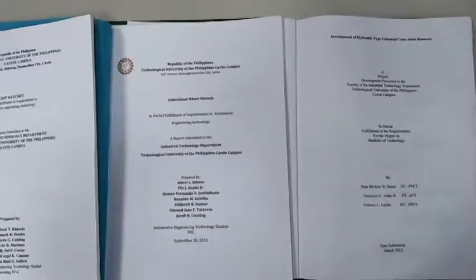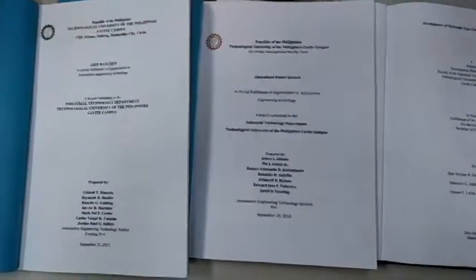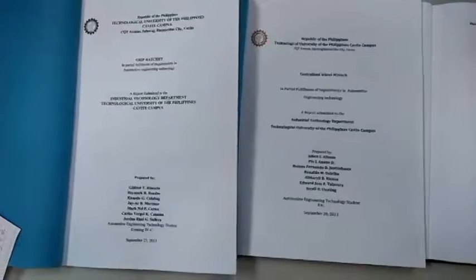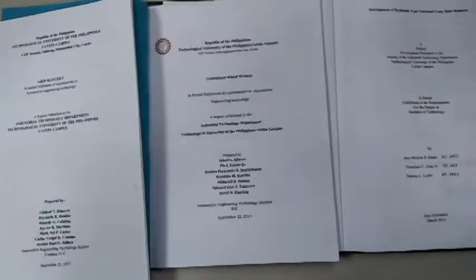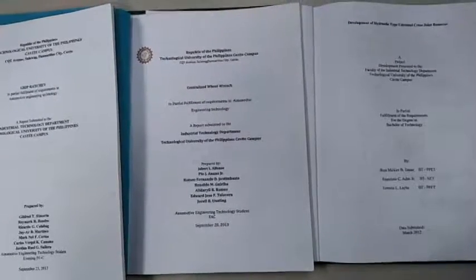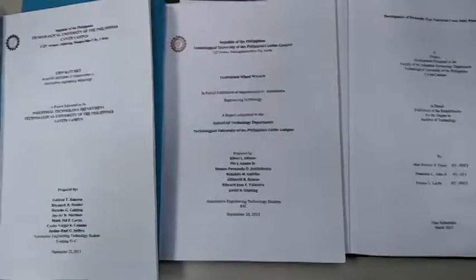The standard margin for a research proposal is 1.5 inches on top and left margin, while 1 inch for the bottom and right margin. Caps lock is used in every title page.